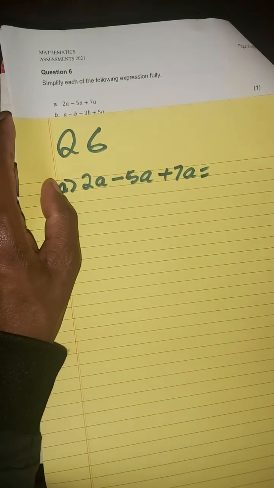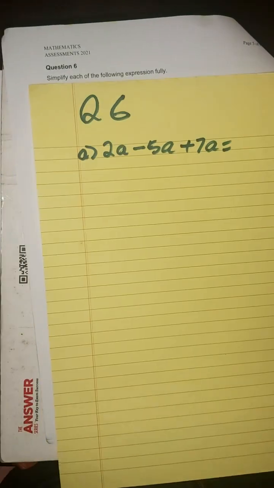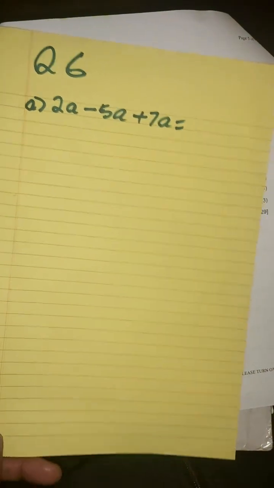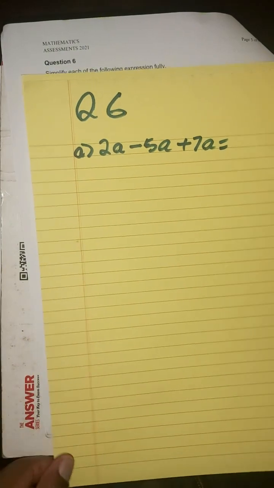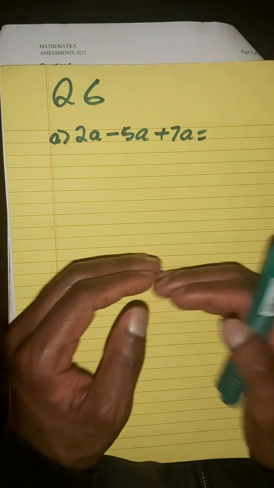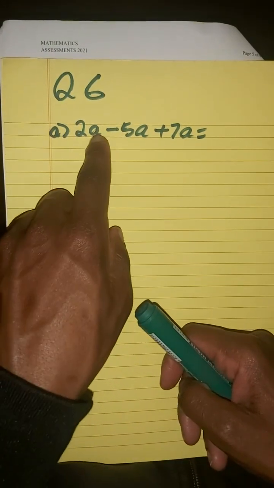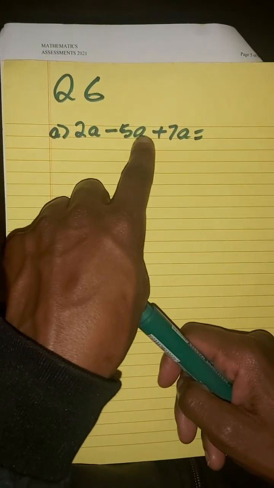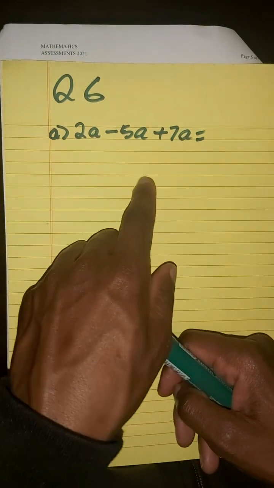So for the first expression, what we are going to do, guys, is check if we have any like terms. And if your answer is yes, we do have like terms, that means we have to add our like terms. Like terms, guys, are supposed to be variables that have the same base and the same exponents. So when I look at this a and this a and this a, I can see that they are exactly the same.